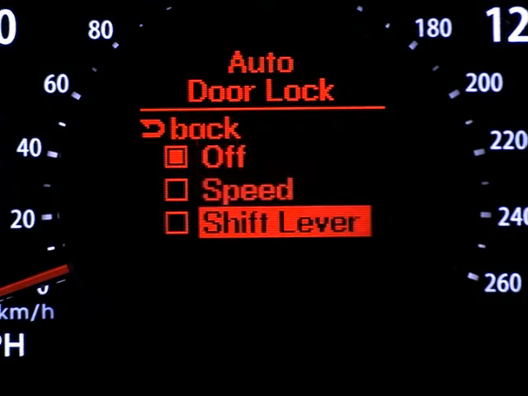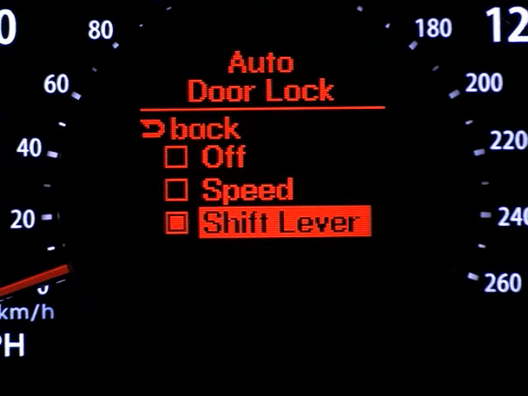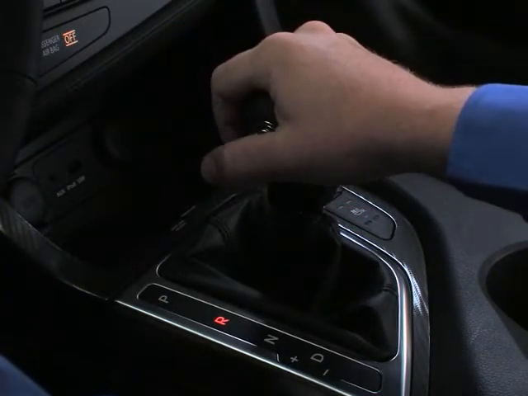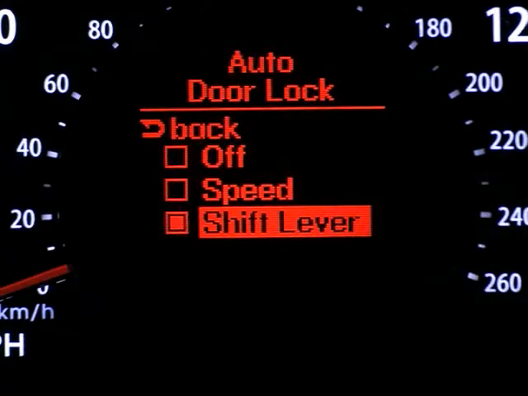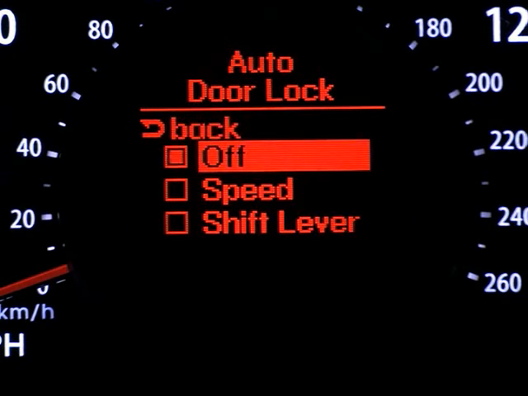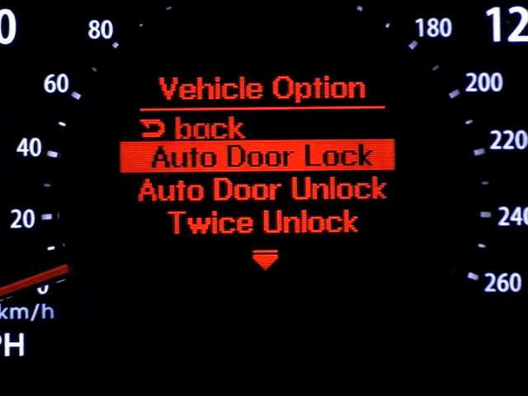For instance, shift lever. Then press the Reset button to select. Now all the doors will automatically unlock when the shift lever is moved from park into reverse, neutral, or drive. If you want to deactivate Auto Door Lock, scroll to Off and press Reset to select. The doors will now lock normally. When you've made your selection, you can use the trip button to scroll to Back and return to the previous screen. This is the same for all features.